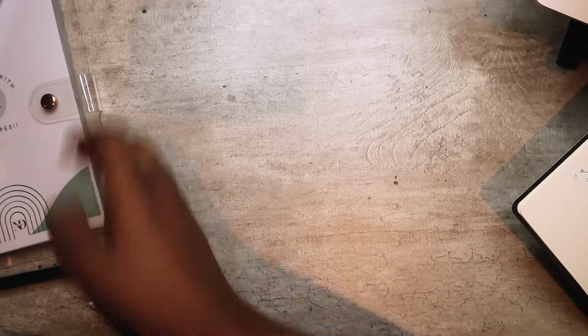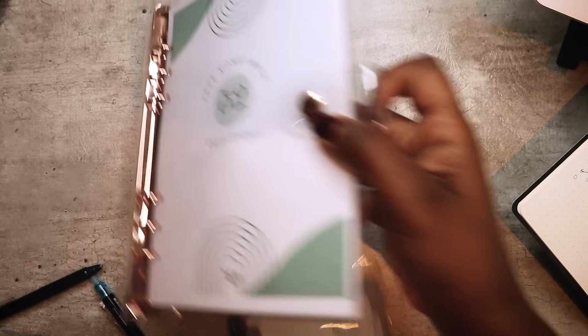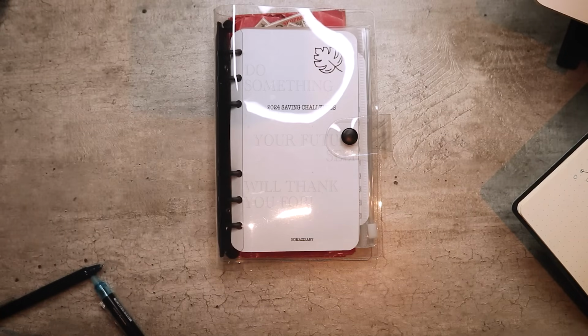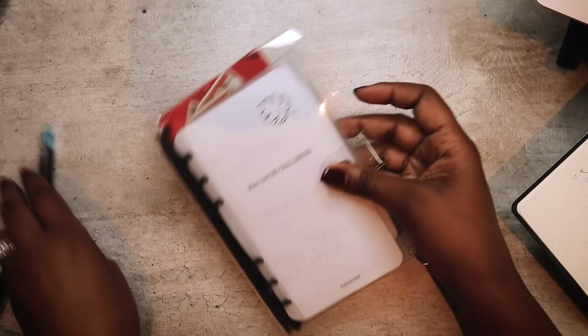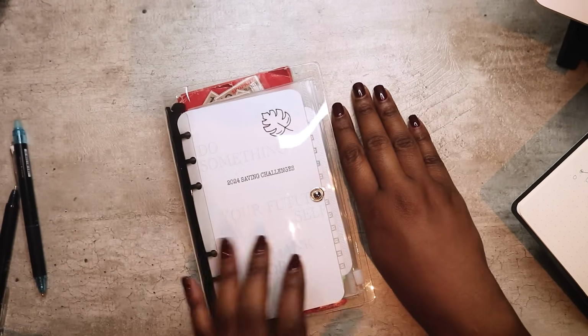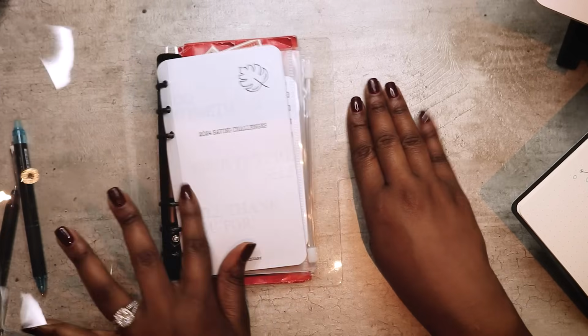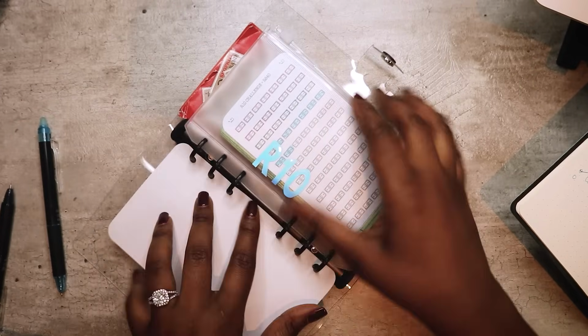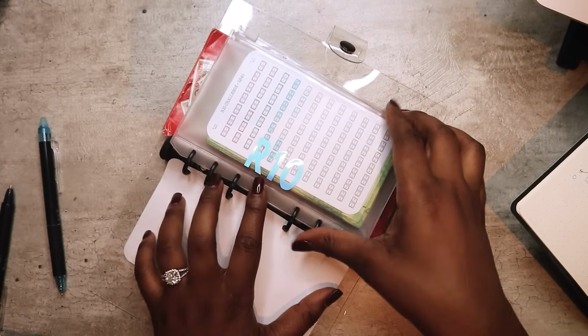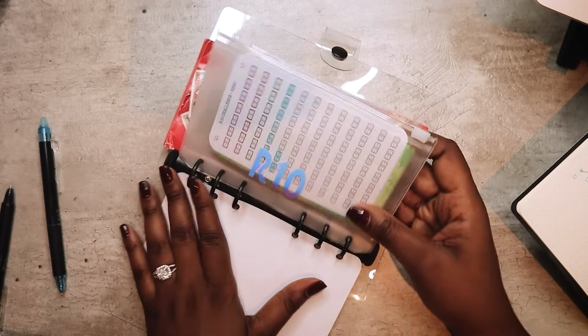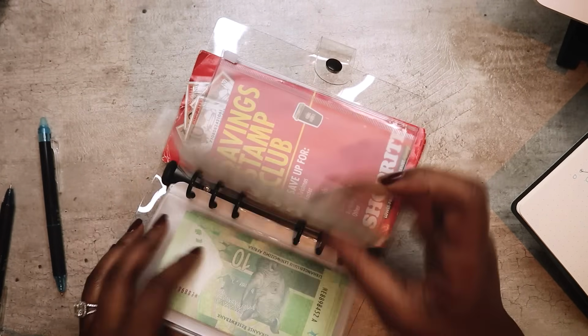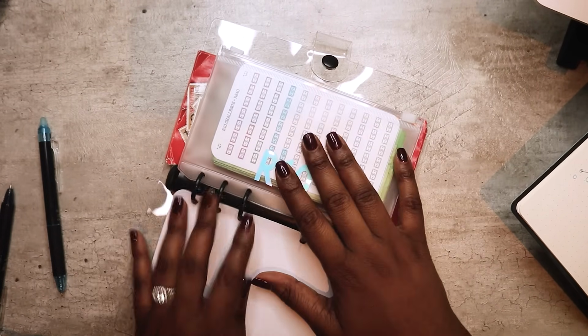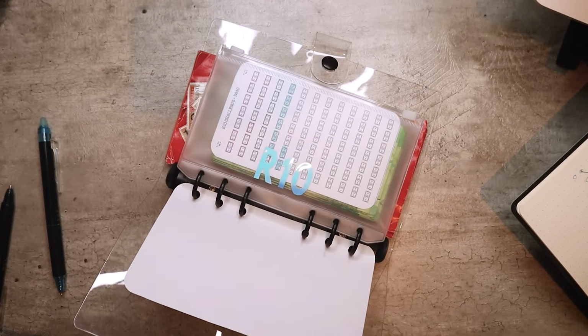Now I've stuffed my 52 envelopes as well. Let's put it aside. Okay, so now this is my small challenges. Not really small, but you know what I mean, like not a lot of money. Like it's just 10 rand and 20 rands and food stamps. I've got some change as well available in my wallet.